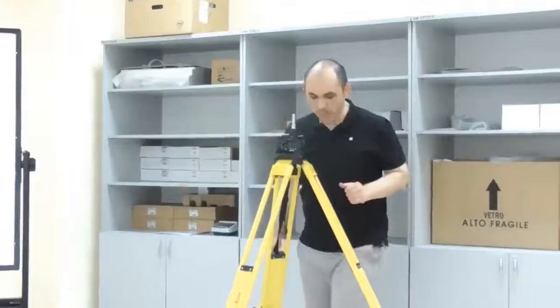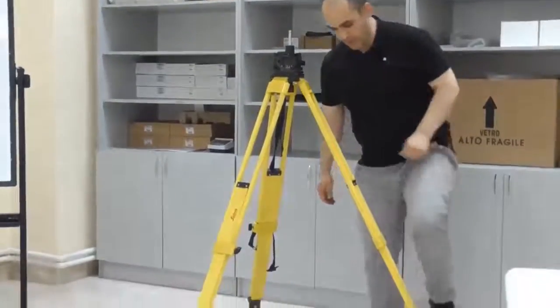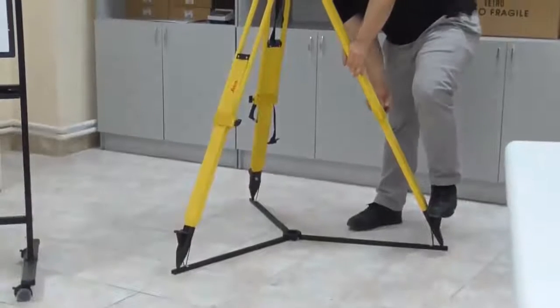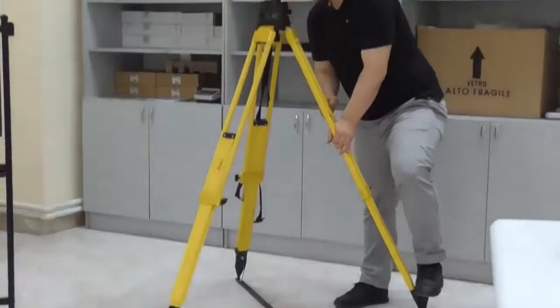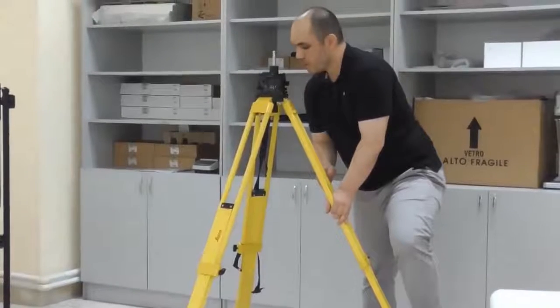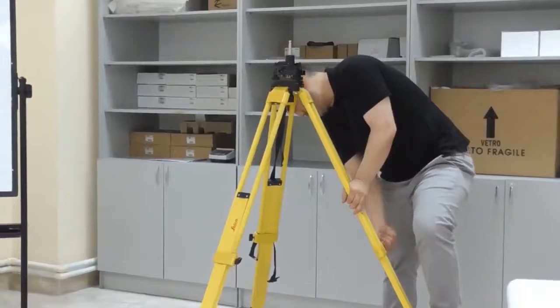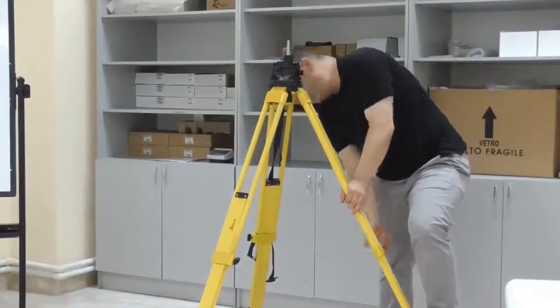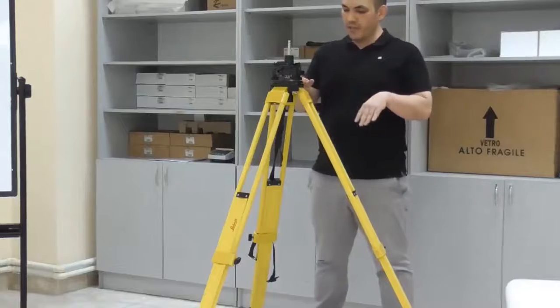But I broke the leveling, so I level again. I finish with the leveling and centering.